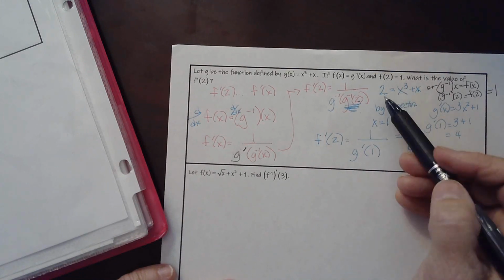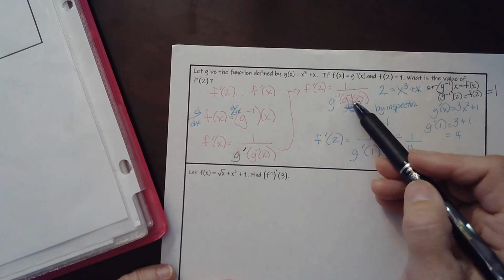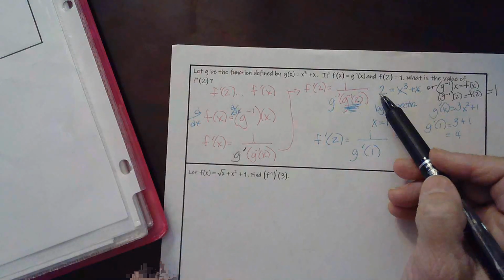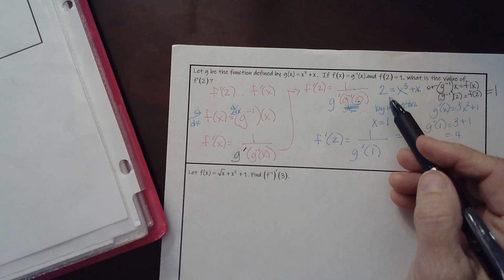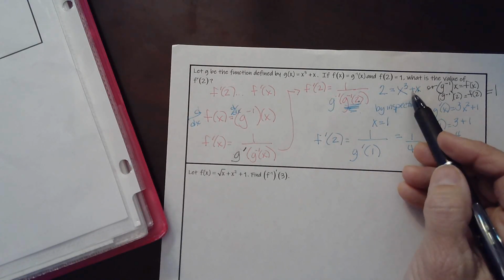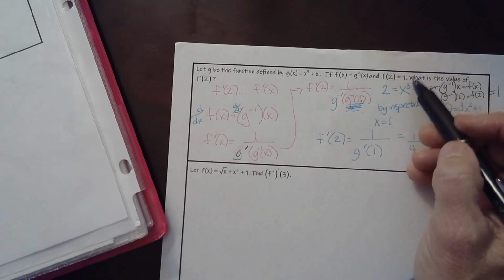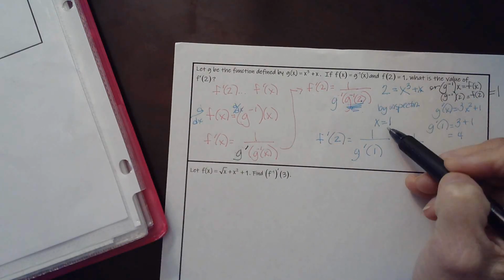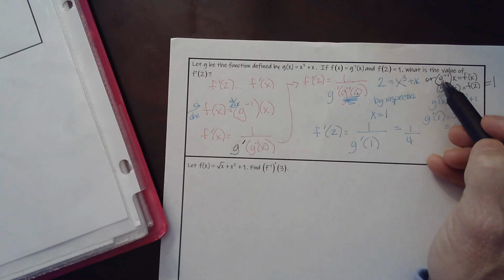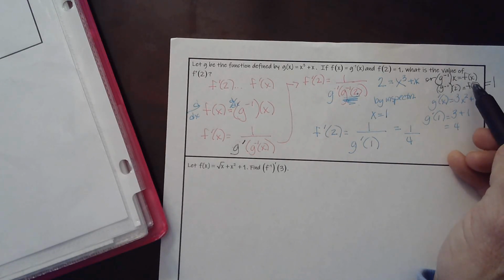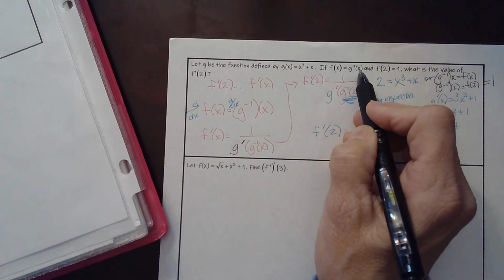Also, when we needed to find g inverse of 2, we substituted 2 for the function and set that equal to x cubed plus x. But really, we need to think about this differently. What do we know about g inverse of x? We know that the inverse g of x is equal to f of x because that's given.